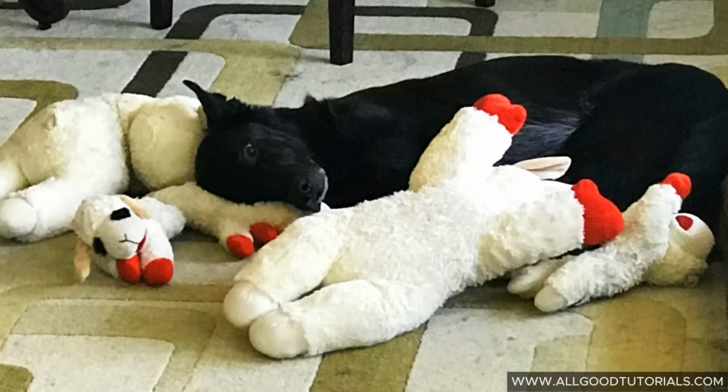This rather sad looking dog here is actually my little old puppy who's waiting for me to finish this recording, so I will take him to the dog park and throw his ball for him.